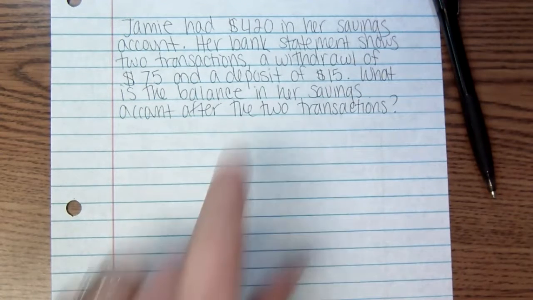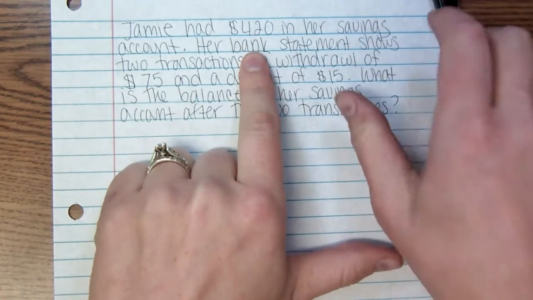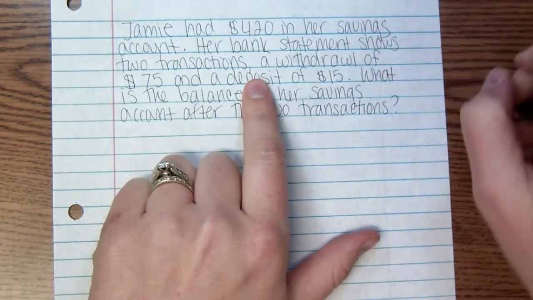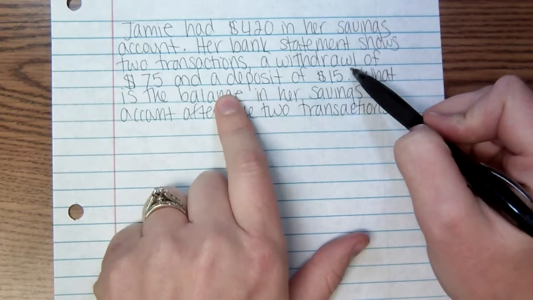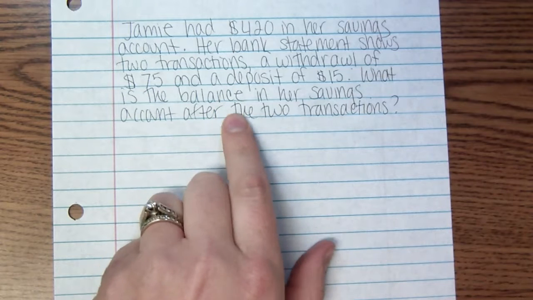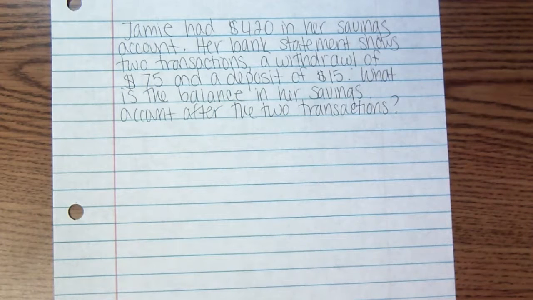All right, Jamie had $420 in her savings account. Her bank statement shows two transactions, a withdrawal of $75 and a deposit of $15. What is the balance in her savings account after the two transactions?